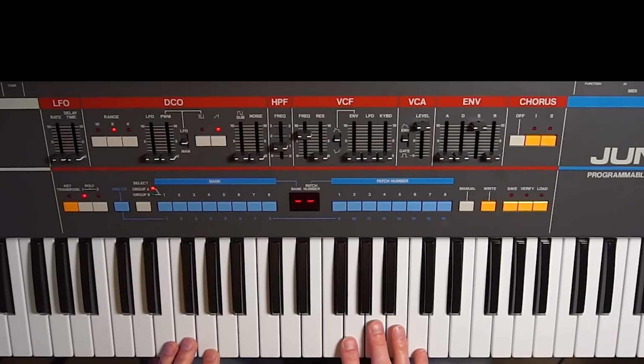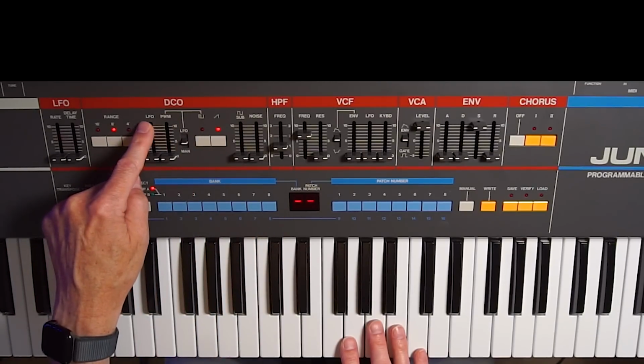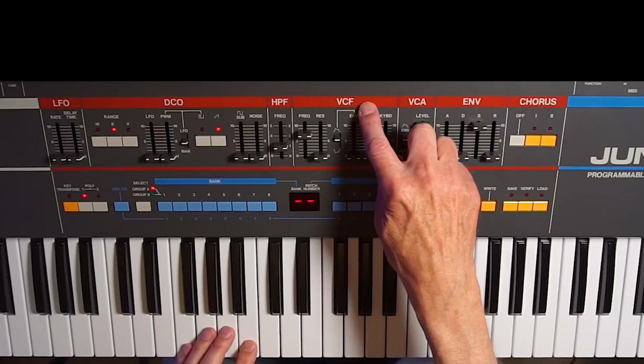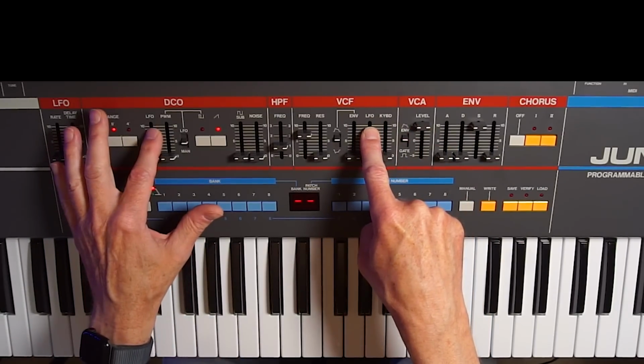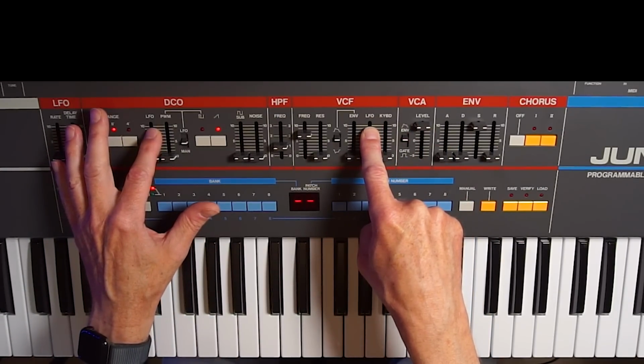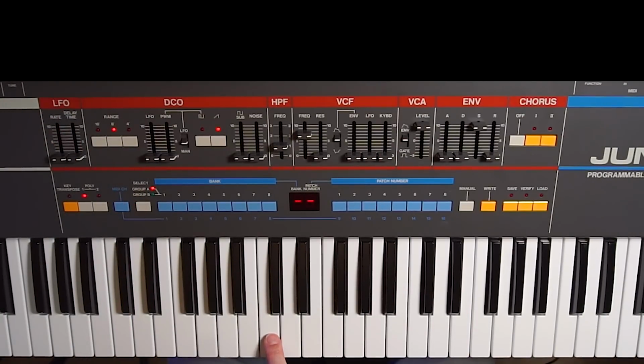Let's demonstrate that as well. And pay attention to the oscillator section. It has a fader called LFO. Pay attention to the filter section. It has a fader called LFO. And these two faders will be directly linked to what's happening here. Let's hear our sound again. As you can hear, nothing changes with the sound. It's kind of static and boring if you like.